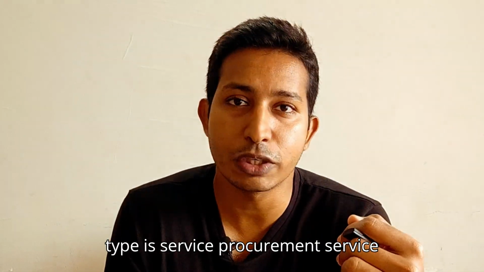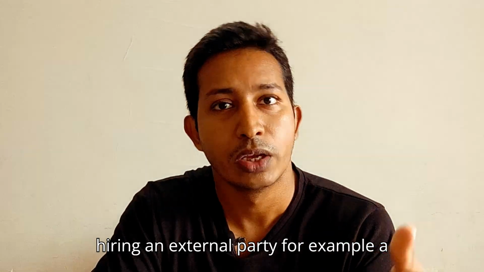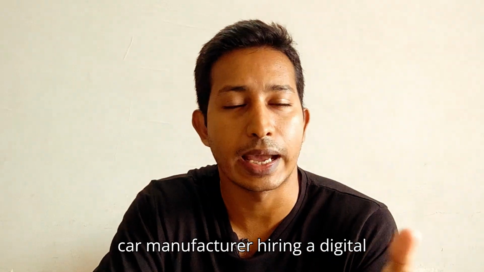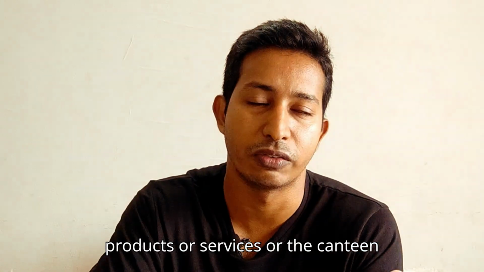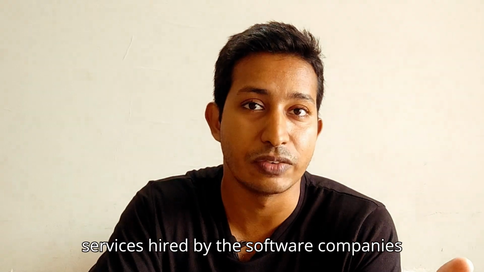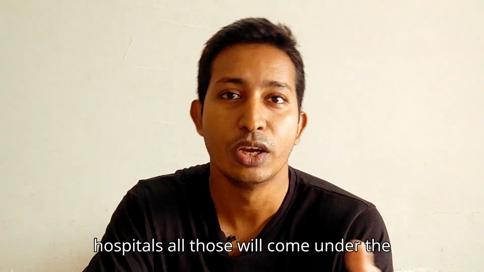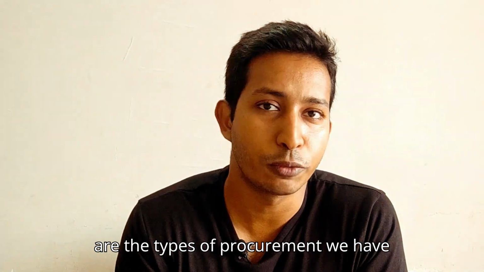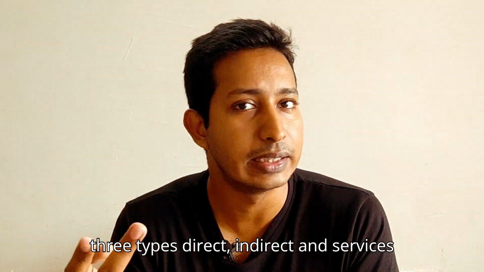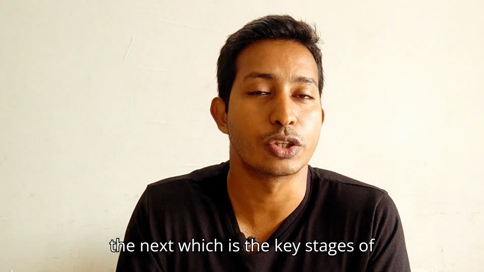And the third type is service procurement. Service procurement refers to the process of hiring an external party. For example, a car manufacturer hiring a digital marketing firm to market their products or services, or the canteen services hired by software companies, or the cleaning services hired by hospitals. All those will come under the category of service procurement. So these are the types of procurement. We have three types: direct, indirect, and services procurement. With this, we will move on to the key stages of procurement.